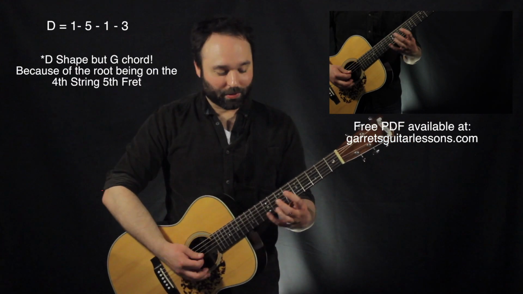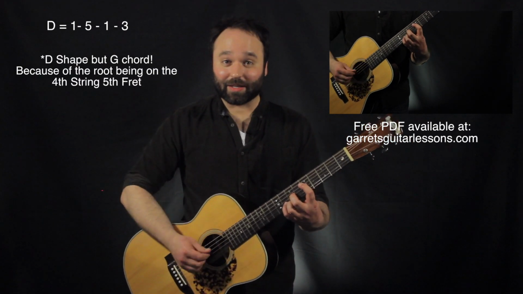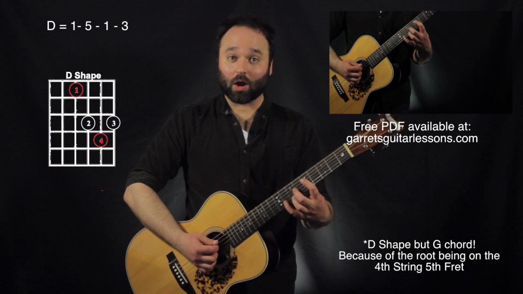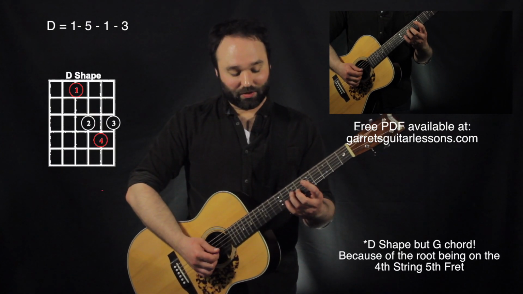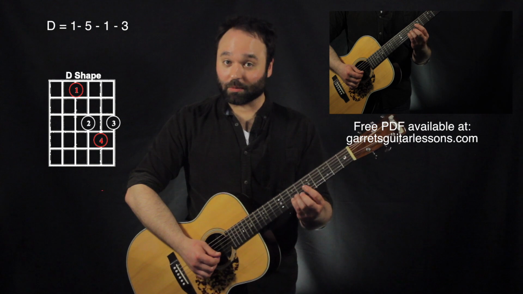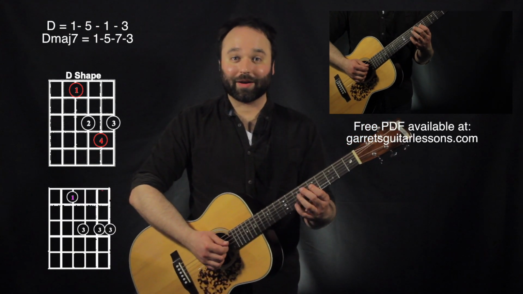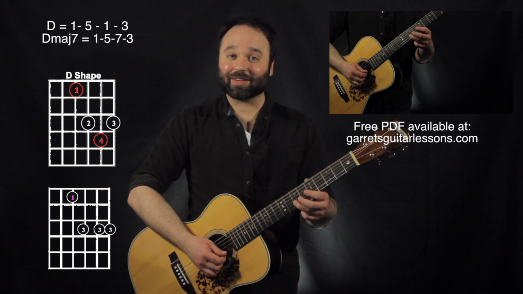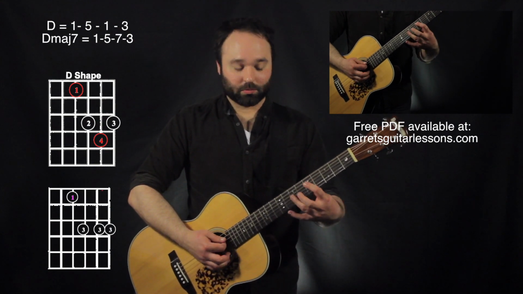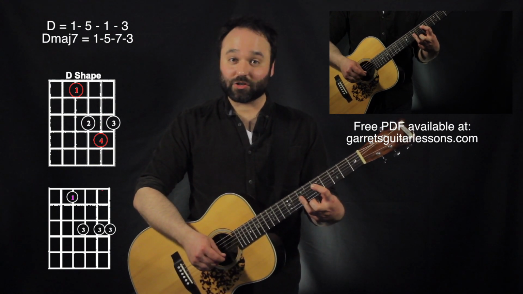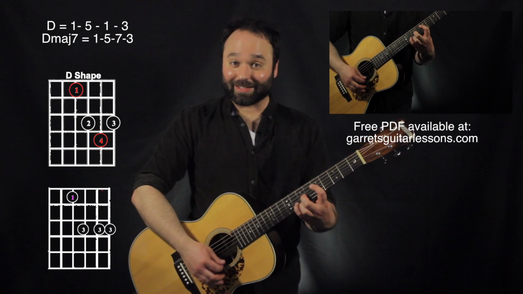Now for my G shape, what I need to do is exactly the same thing. I need to find that extra 1. 1, 5, 1. So now I'm going to move that back 1 fret, replacing my 1 with that 7. 1, 5, 7, 3. So there's my new major 7 shape. Again, built off of that D right there.